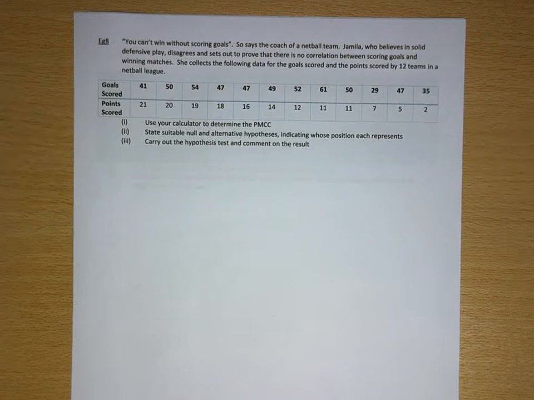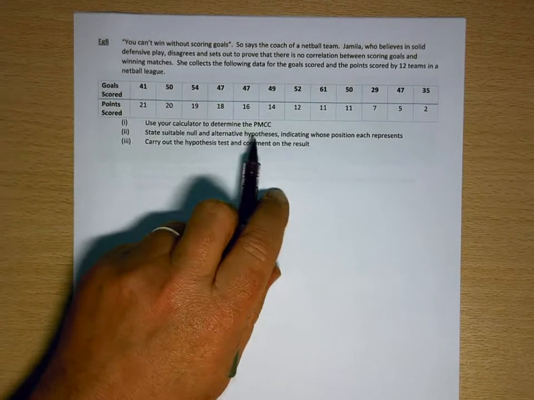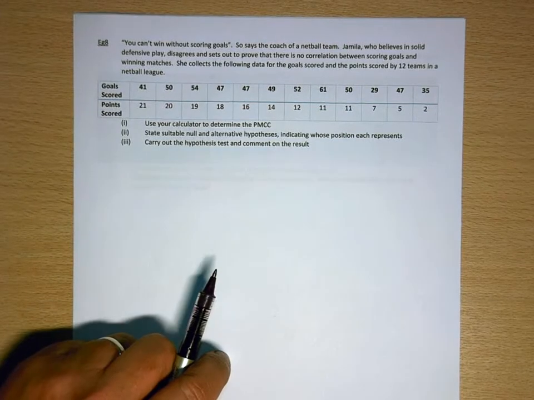Okay. Second example. You can't win without scoring goals, says the coach of a netball team. Jamila, who believes in solid defensive play, disagrees and sets out to prove that there is no correlation between scoring goals and winning matches. She collects the following data for the goals scored and the points scored by 12 teams in a netball league. Use your calculator to determine the product moment correlation coefficient.